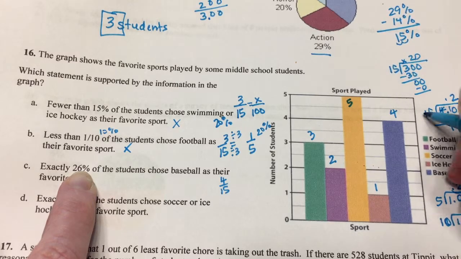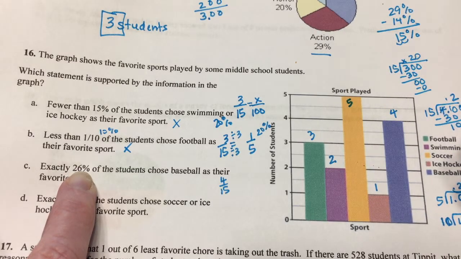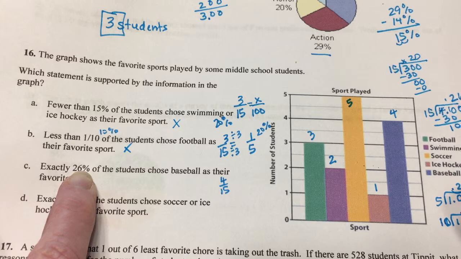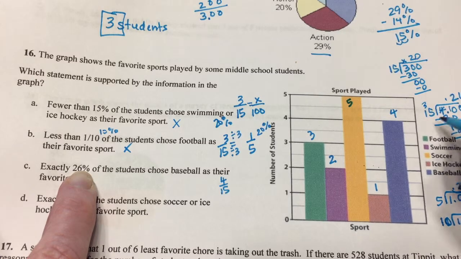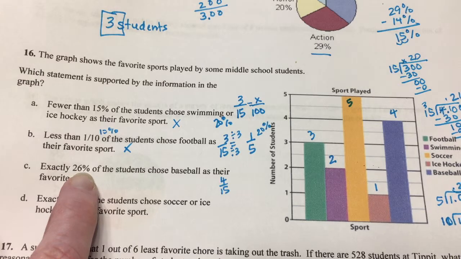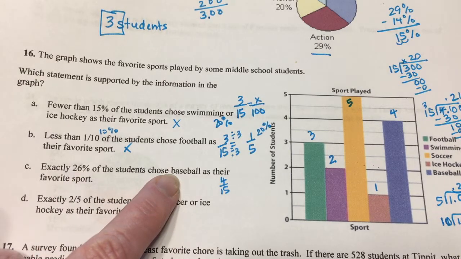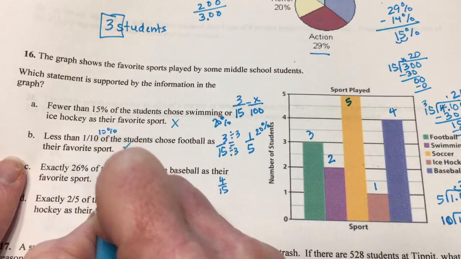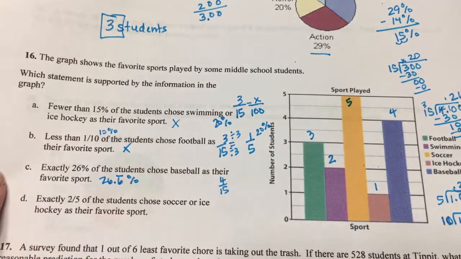So bring down a 0. 15 will go into 10, or I'm sorry, 100, 6 times, so that's 30, carry 3, that would be 6 plus 1 is 9, so that's 10, bring down another 0, that would be 6, okay, so I'm going to see that this is repeating, so exactly 26% of students chose baseball, well, 26.6% chose baseball, but I can't say exactly 26%, so I'm going to say that's a no for now.